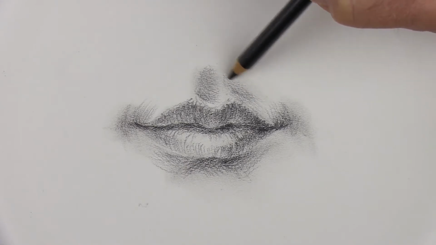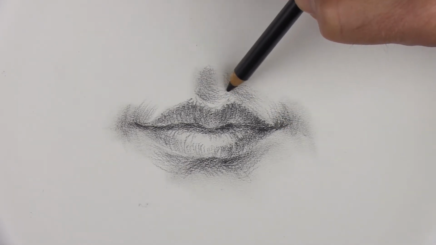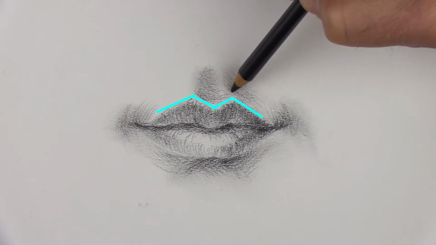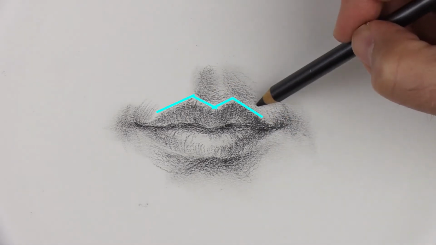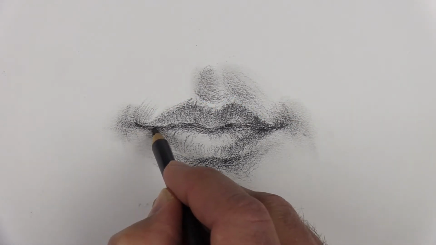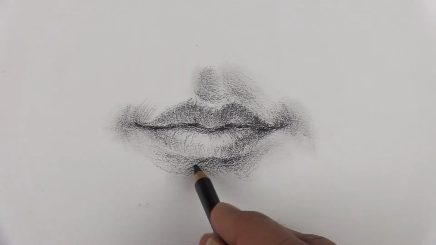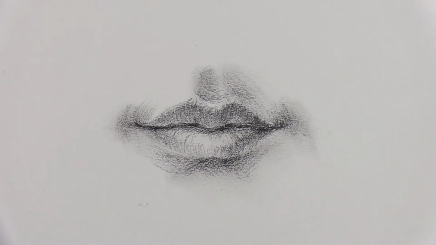You can probably see how I'm leaving a lighter rim just above the edge of the lip. This ridge is sometimes called the white roll, and it's this area between the colored part of the lips and the skin. I'll darken the part between the lips a little more, and it's done. Now let's take a look at the common structures we see in the lips.